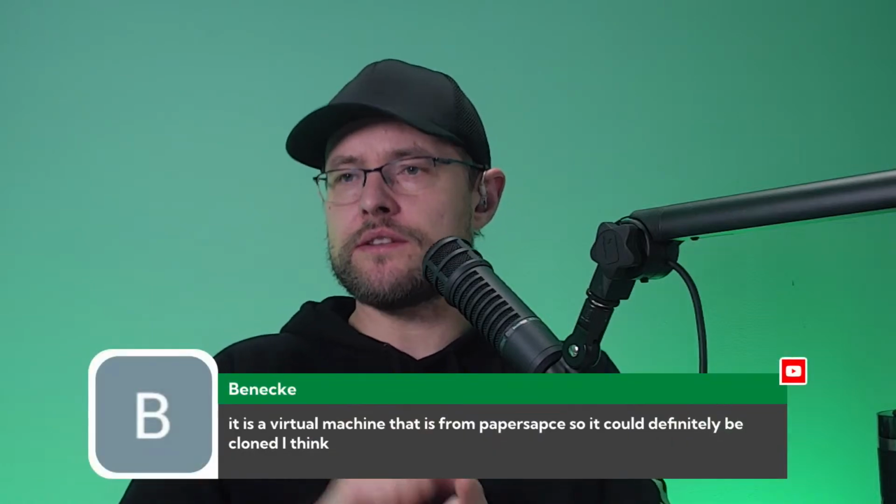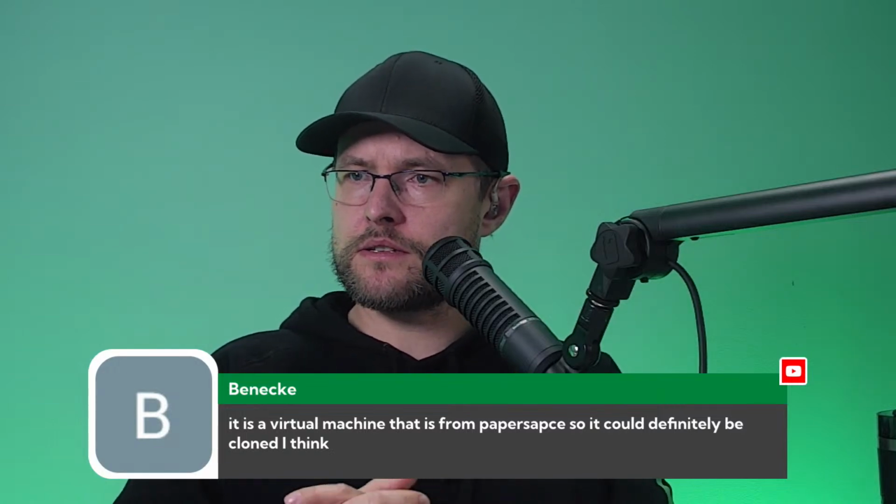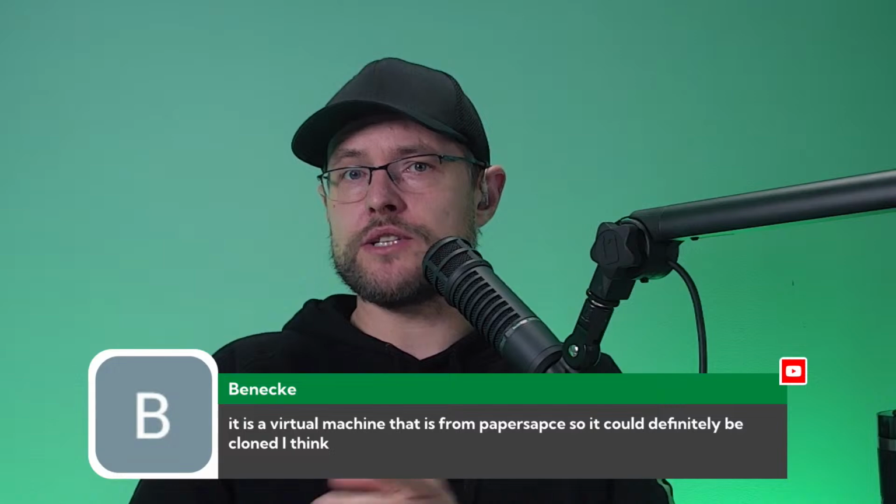So here we go. I'll put this over in the chat. This is the location of that file, the settings.json file that you need to remove. Okay. If it's cloned, it needs to have a unique identifier. Because you posted this, if it's a virtual machine from Paper something, it could definitely be a clone. Interesting. So it needs to have a unique identifier. So yeah, there you go.